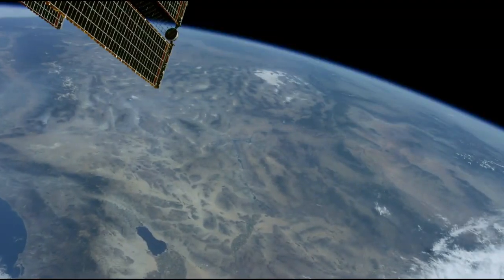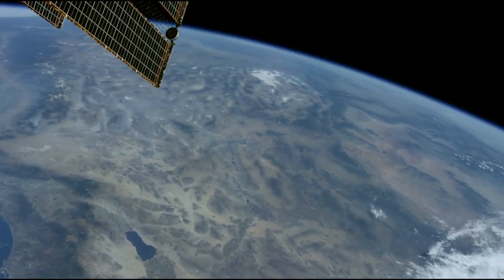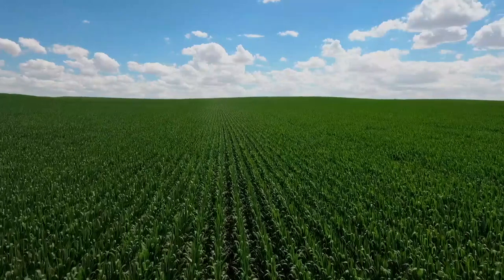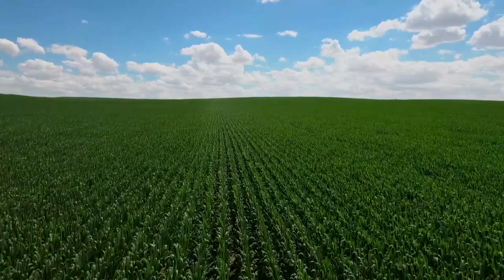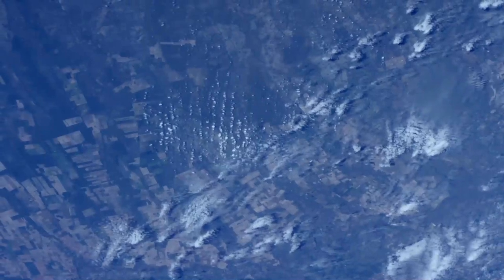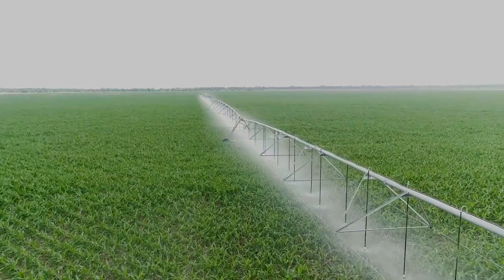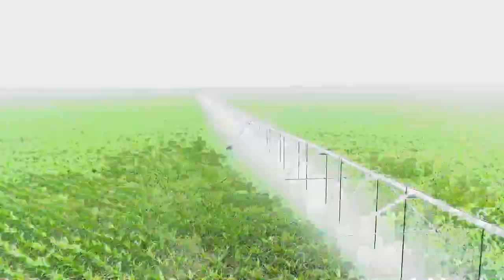So ECOSTRESS is going to measure the surface temperature, and then we're going to use that surface temperature to be able to determine how much water the plants that we're looking at are using. We'd like to show how we can use ECOSTRESS data to optimize agricultural water use.